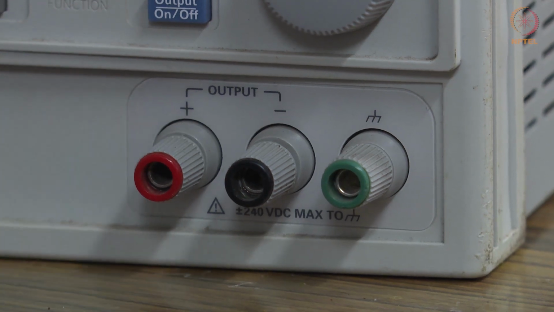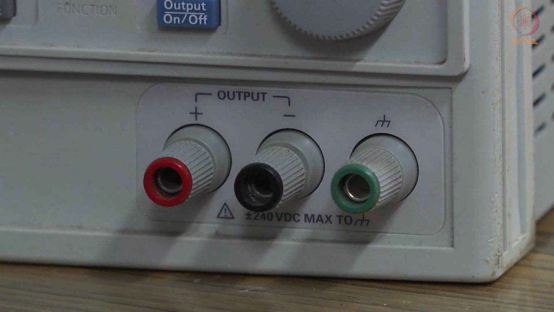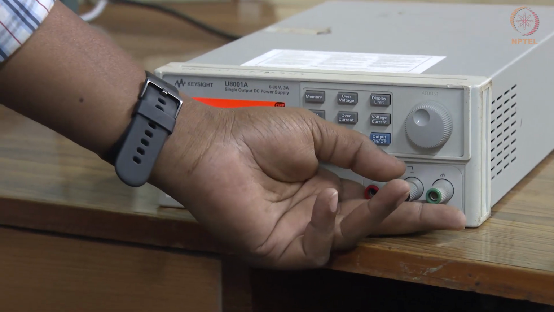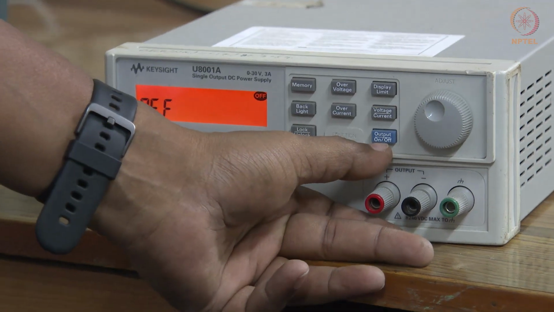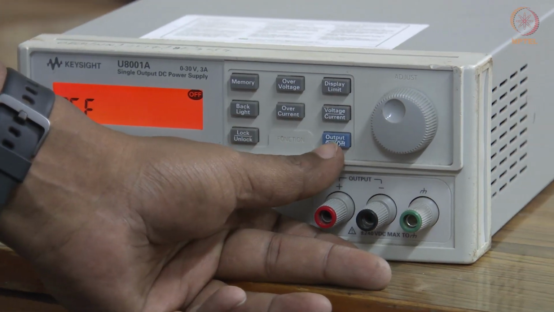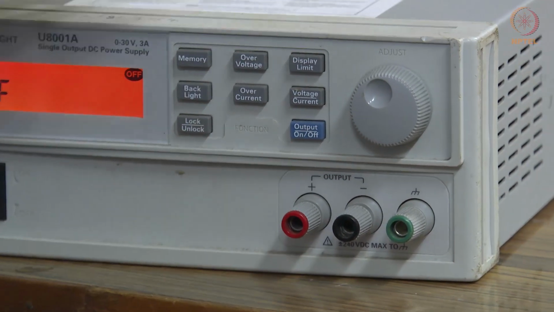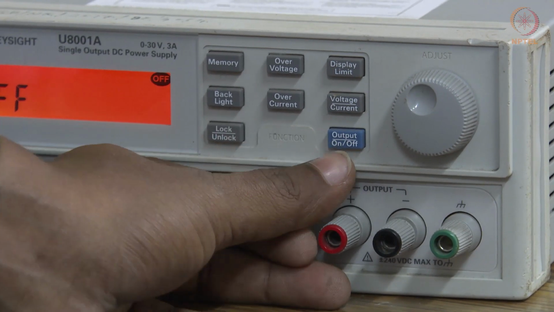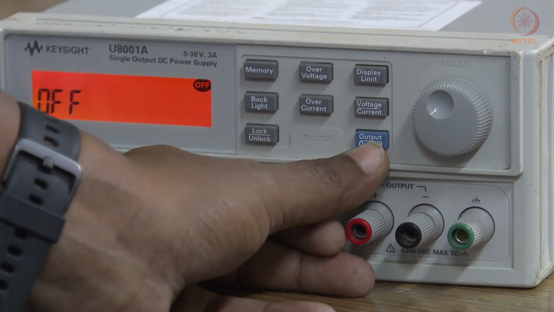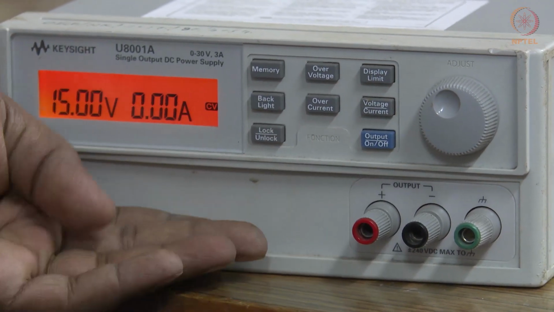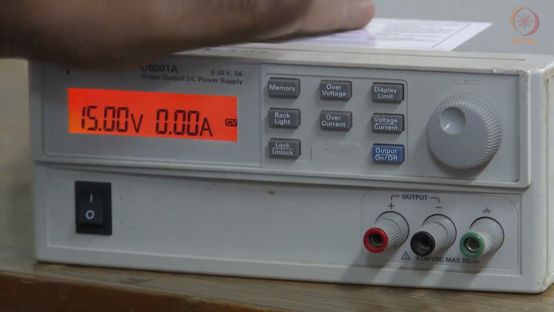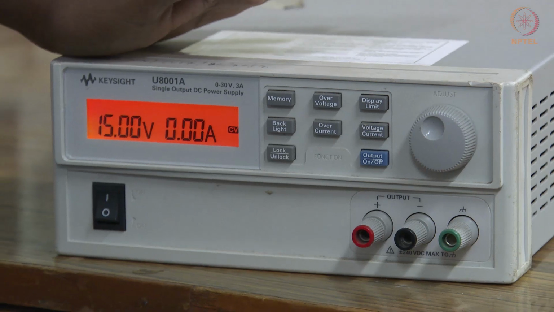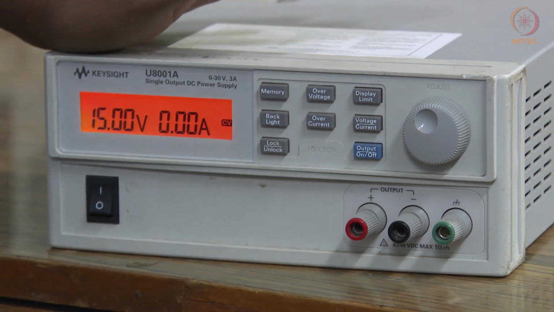After connecting this, even if the switch is on, sometimes by human mistake the voltage will be discharged. To avoid this, one more safety feature is given, which is an on-off switch. After customizing all those things, whenever our circuit needs to be activated, only then can we switch this button on and off. Then only our customized voltage will be discharged through these output ports. So that's it, this is the simple power supply system.